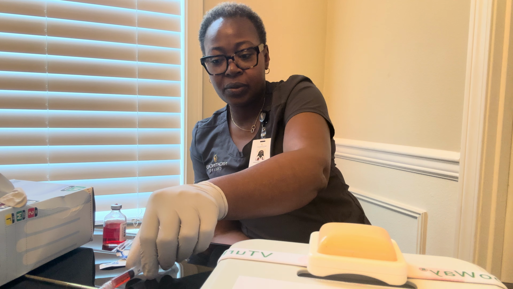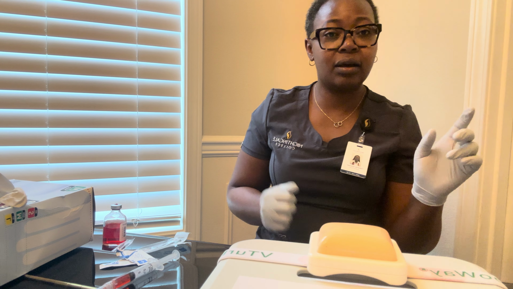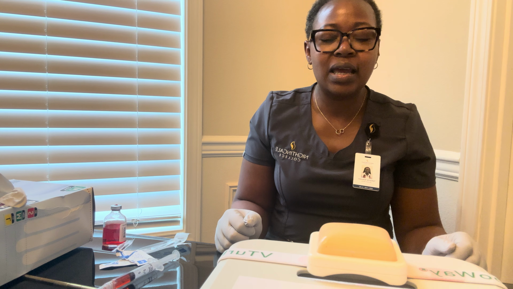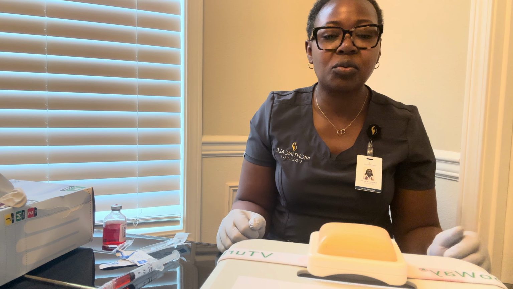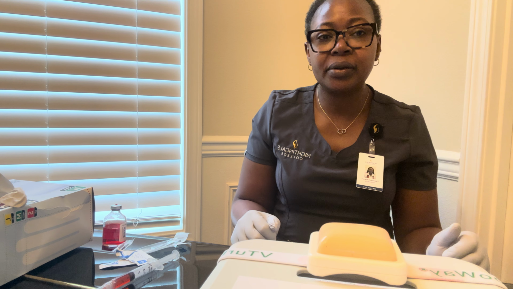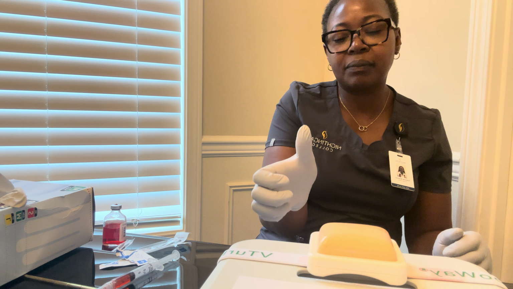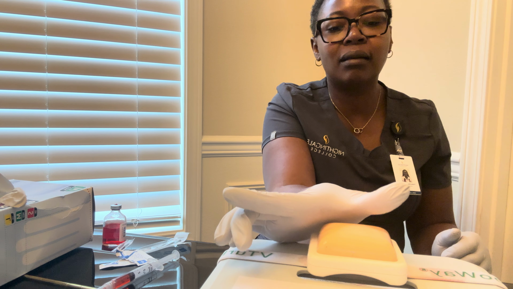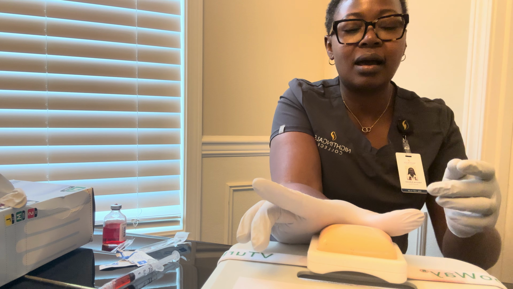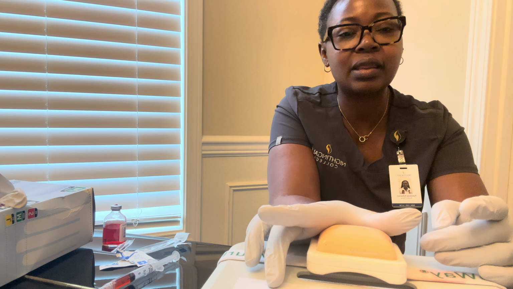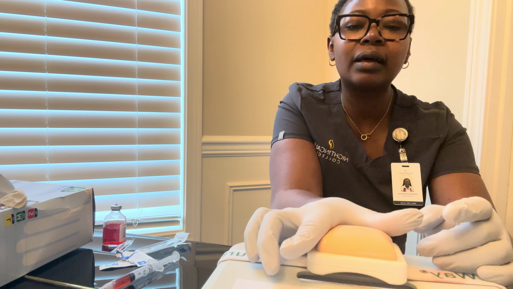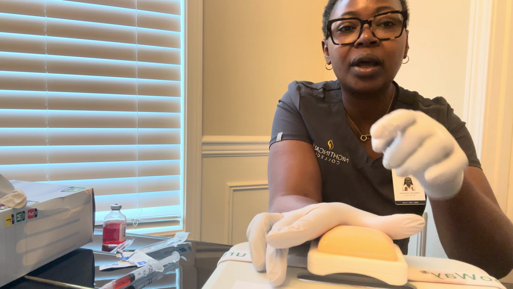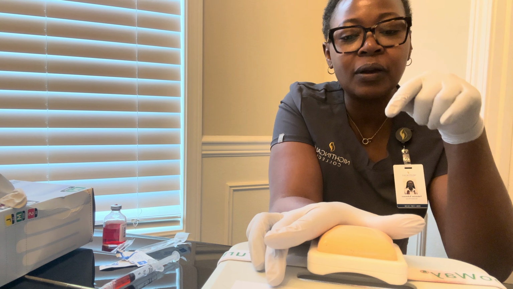So I'll set that down, and I'll go ahead and locate where I want to inject. I will locate a nice anatomical landmark. So what I'm going to do is place my thumb on the trochanter area like that, and then have my finger facing the iliac like that, and then I'll mark one anatomic spot.